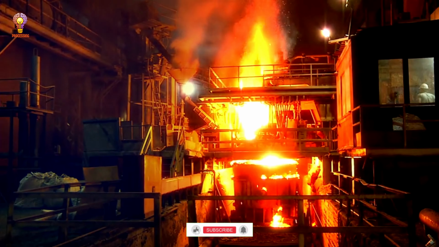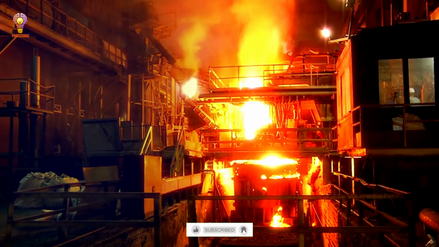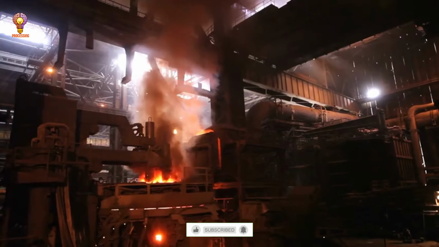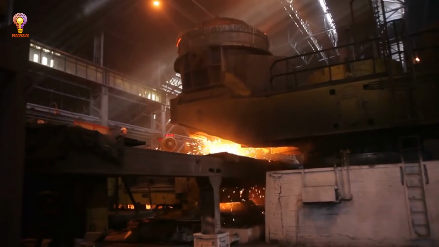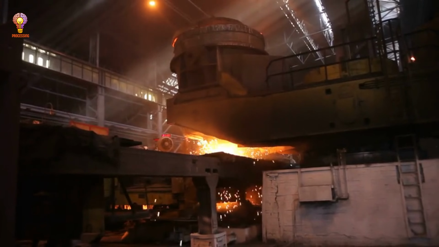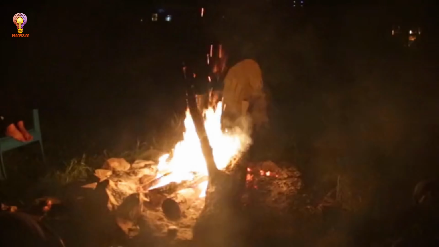The process in a steel plant involves several stages, each critical for transforming raw materials into finished steel products. The key steps in steel production are as follows. 1. Iron-making: blast furnace or direct reduction.